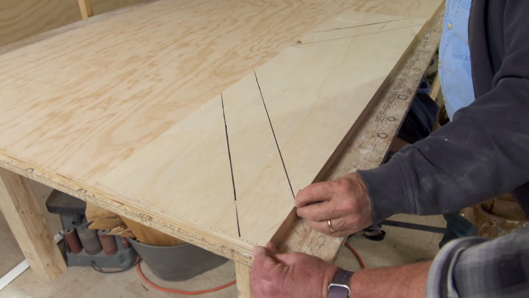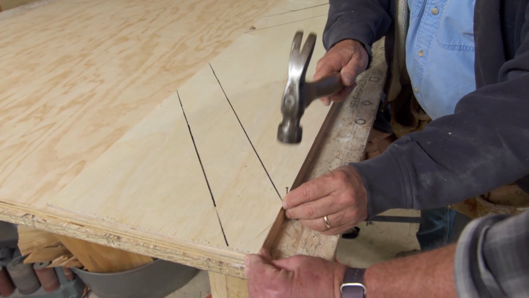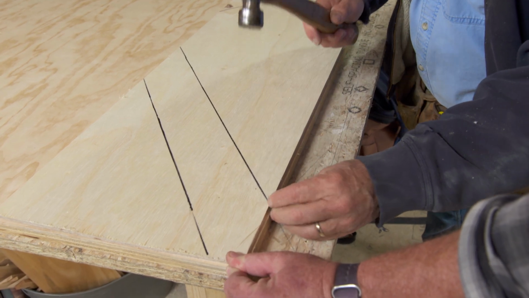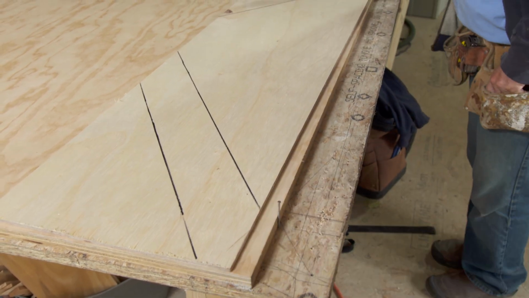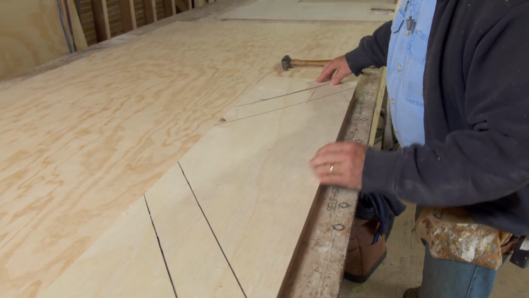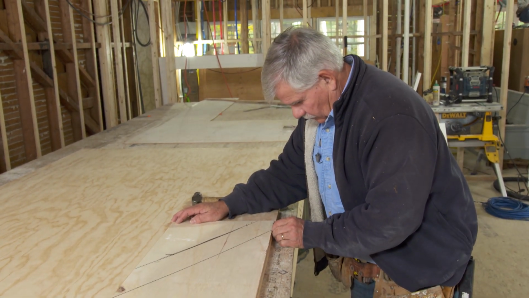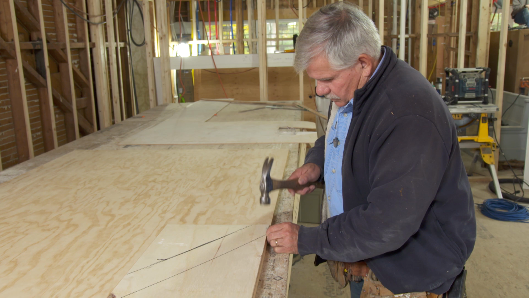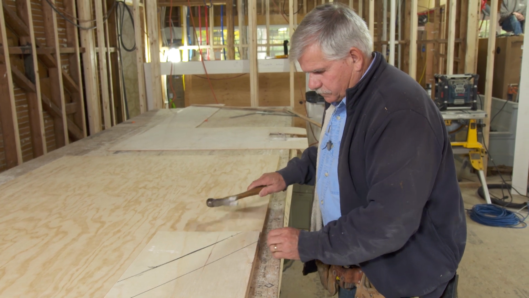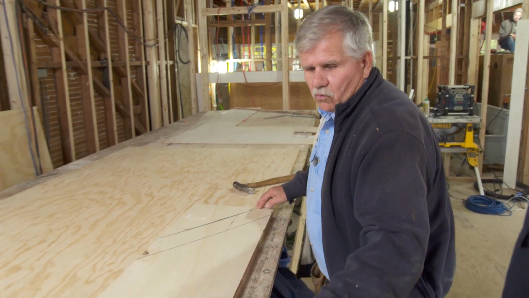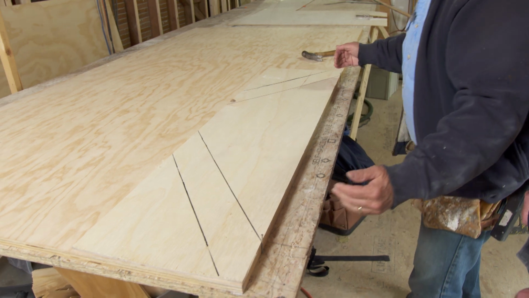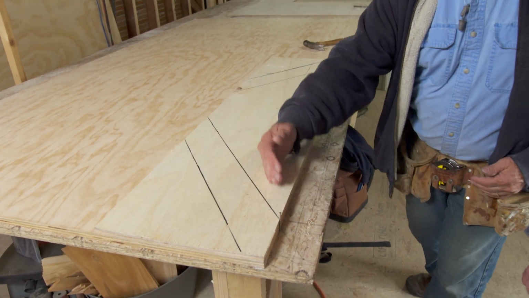I'm going to take a nail, I'm going to put it right here. Like that. I'm going to take another nail, I'm going to put that right there. And I'll put another nail right there. Okay, so that's the widest part of the ceiling in relationship to the arc that we're going to draw.